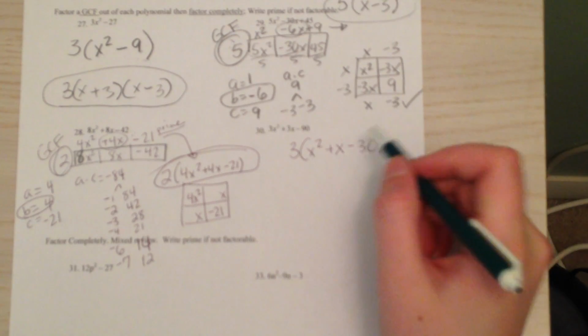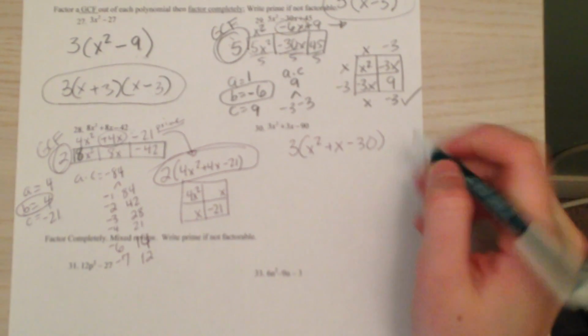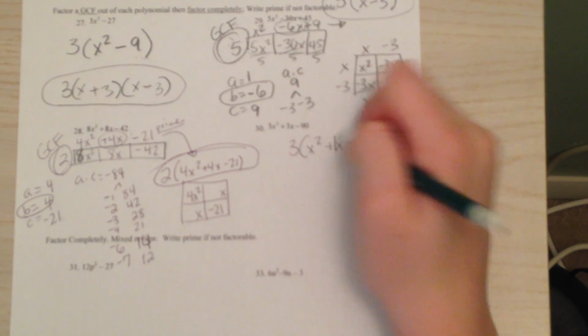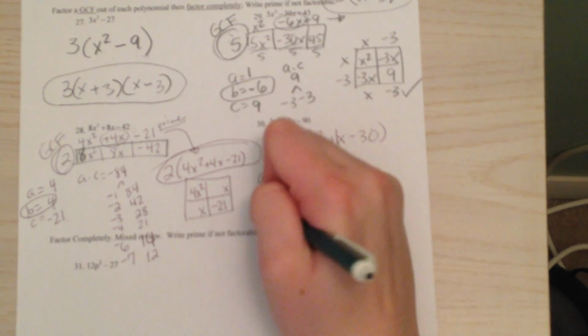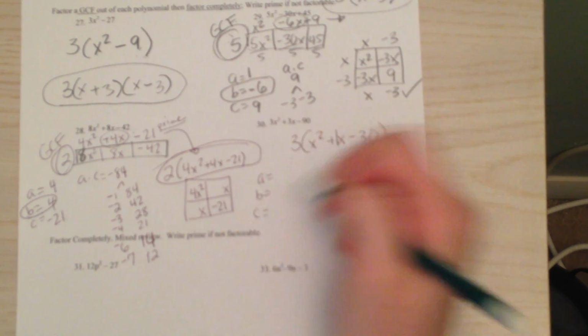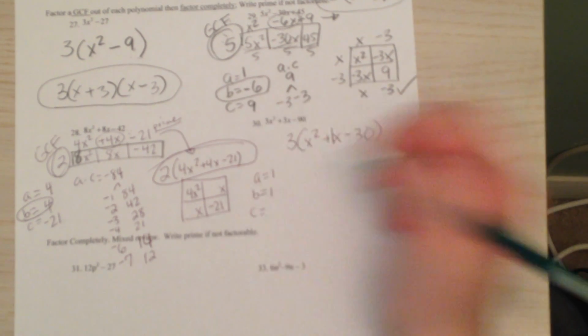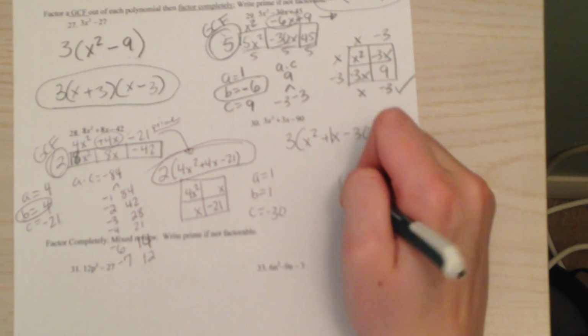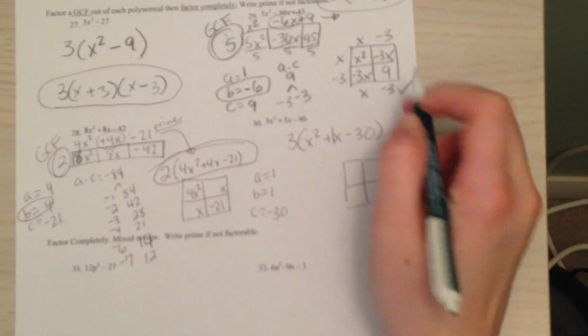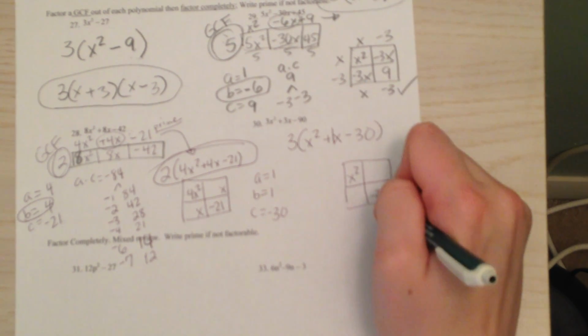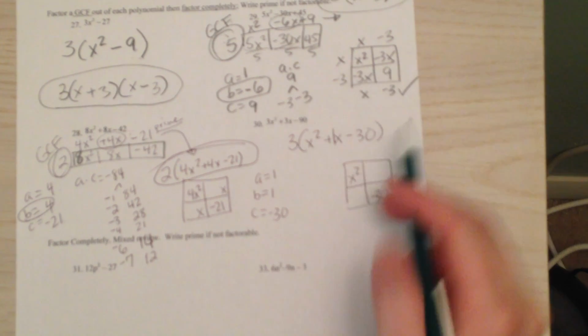Now, I have a trinomial, and I need to try all my factors. But before I do that, I'm going to put in my Ninja 1 in the middle there. A lot of times we forget what number's in the middle when we cancel it out like that. So I've got a 1 and a negative 30. So when I go to my 4 box here, I've got my x squared and my negative 30. So I'm factoring this polynomial.